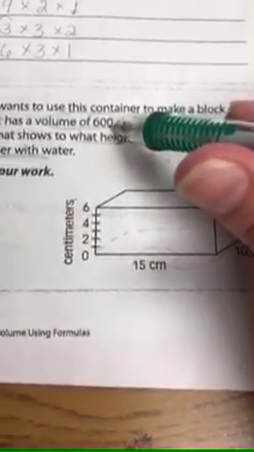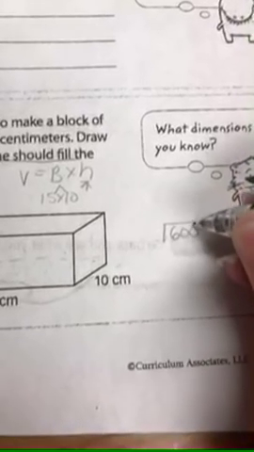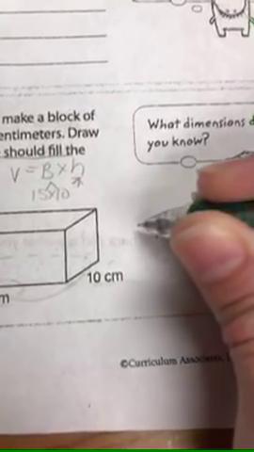So if I take my 600 total volume and divide my base of 150, 600 divided by 150, I'm going to give you a strategy.